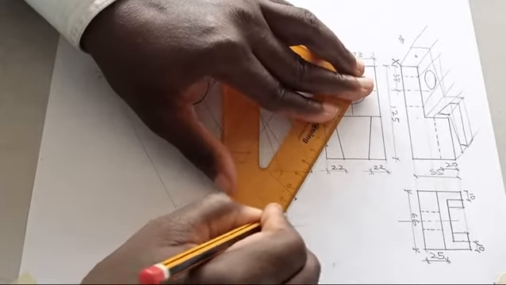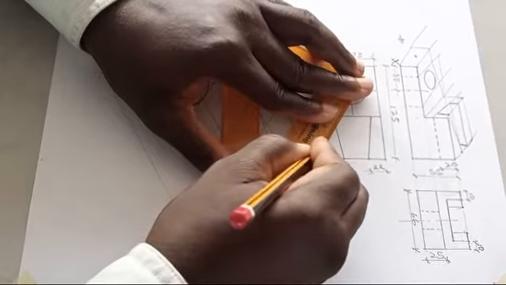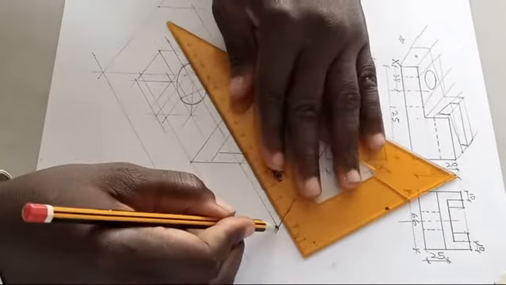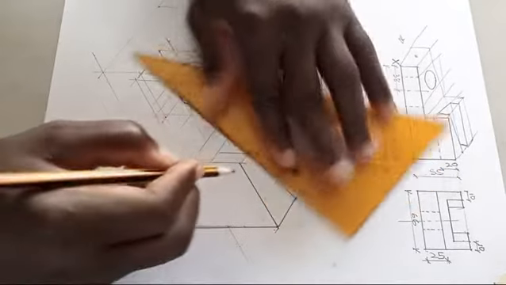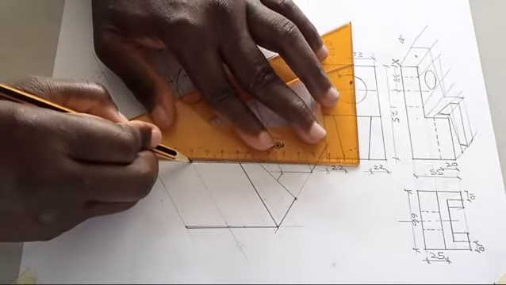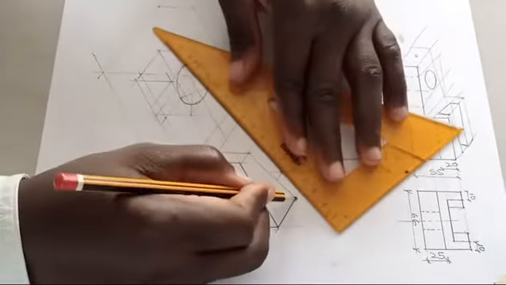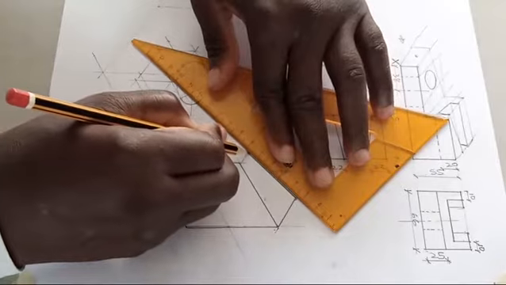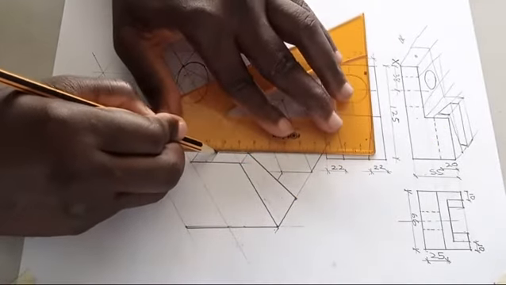Thickening out the layout is very compulsory, very important. You thicken out all the layout and make sure you avoid double lines. Multiple lines will reduce your mark.